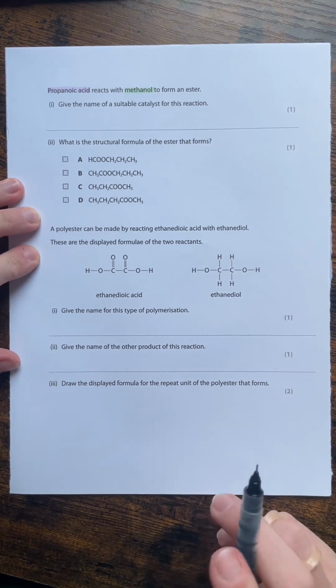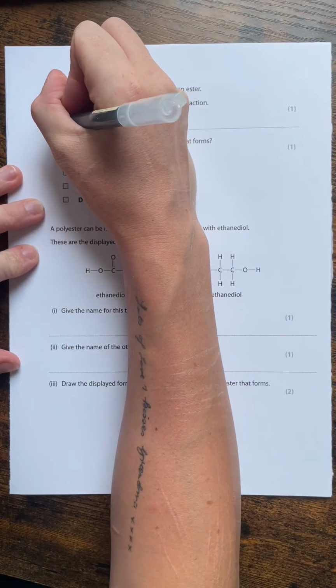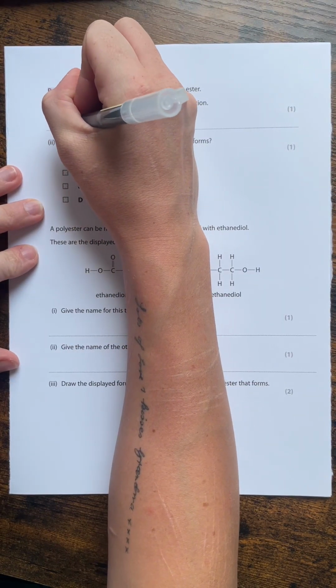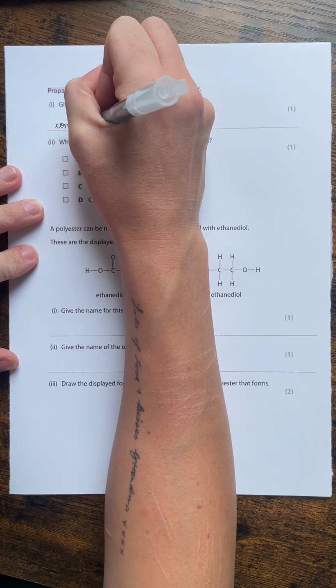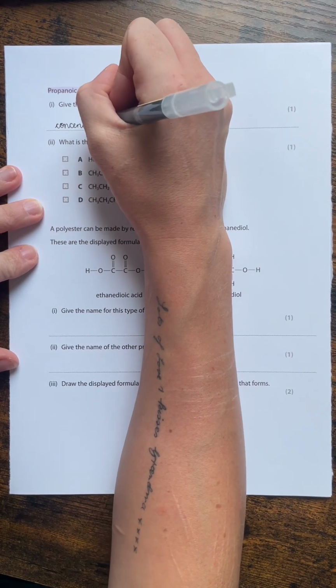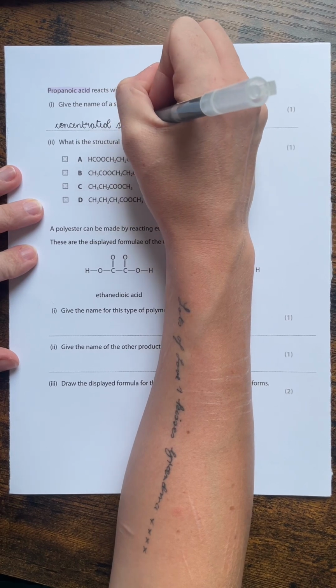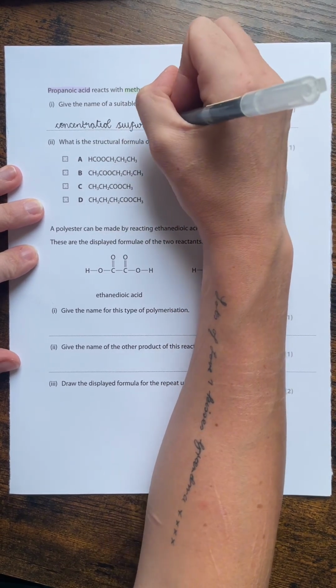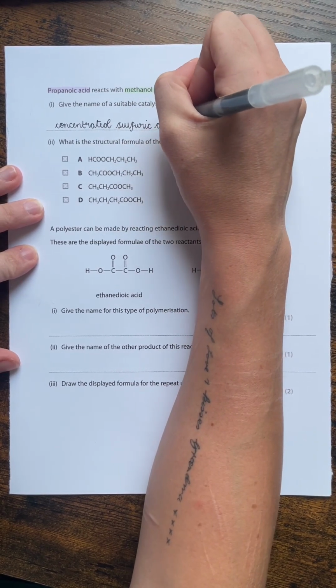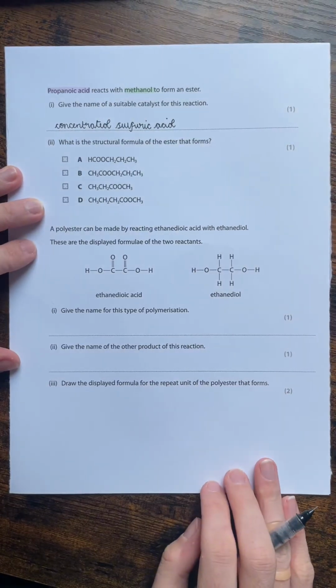In the preparation of esters, we use concentrated sulfuric acid. And it says name, so I need to make sure that I give the name rather than the formula. So always check that.